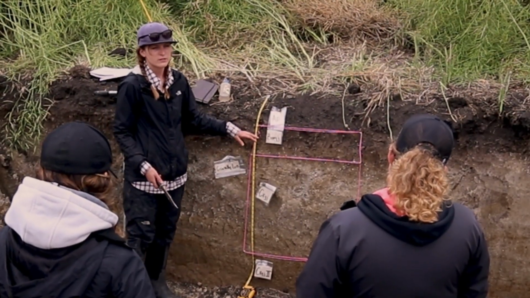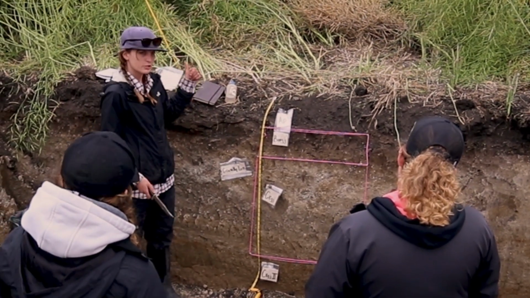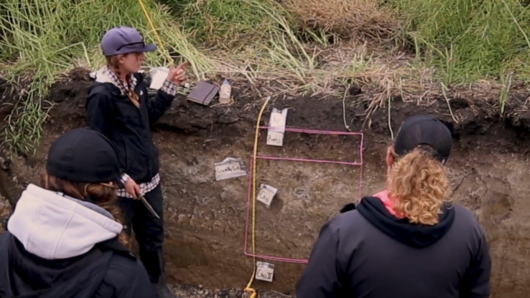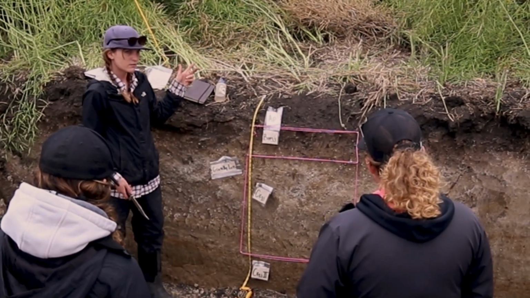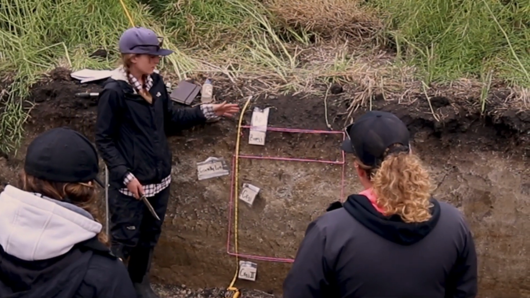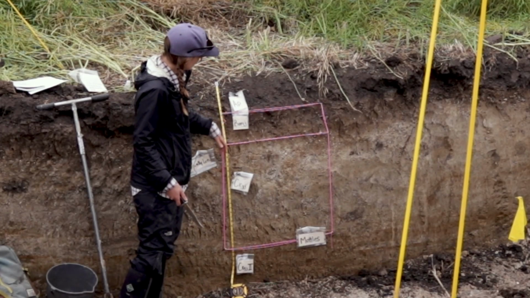So you have a B horizon if there's one of the following. You have a color change, an increase in clay content, a presence of carbonates, or development of structure. So here we have our B horizon.